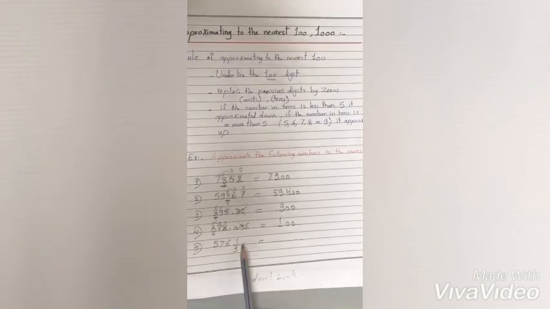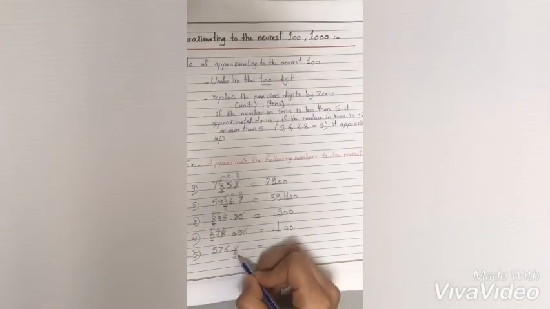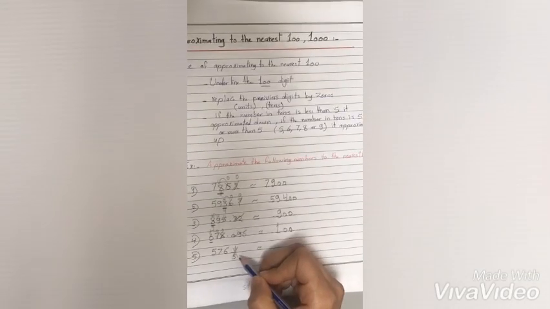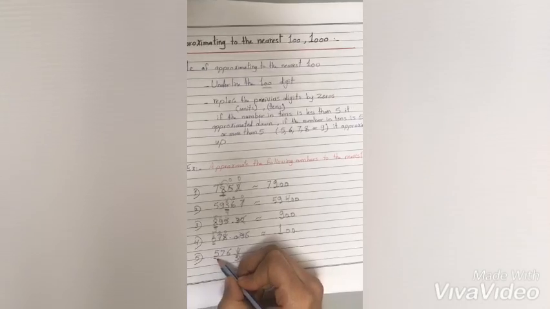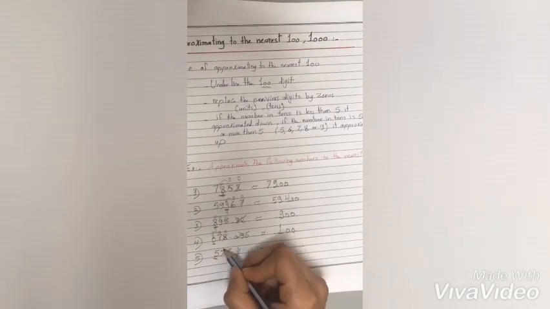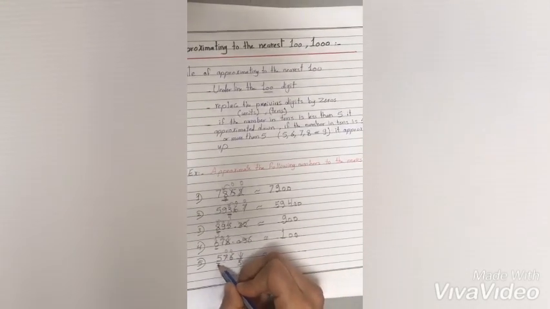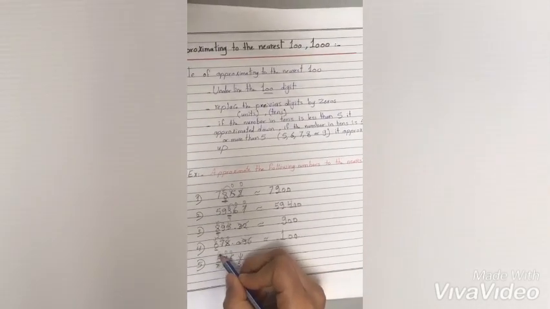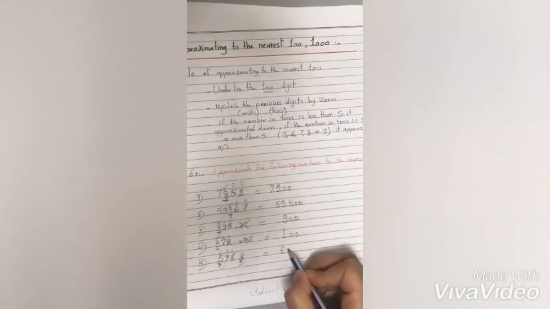576 and 1 over 3. Cancel the fraction because it is less than 1. And my approximating is to the nearest 100. The 100 here is 5. So I underline 5. Replace 6 and 7 by zeros. 7 can give 1 to 5. 5 becomes 6. So my number after approximating will be 600.